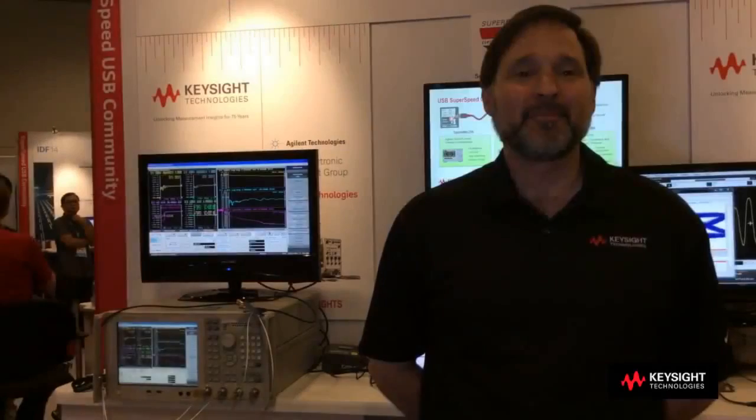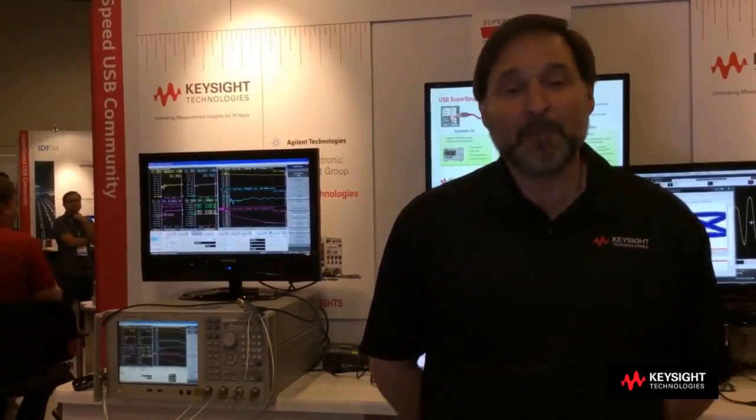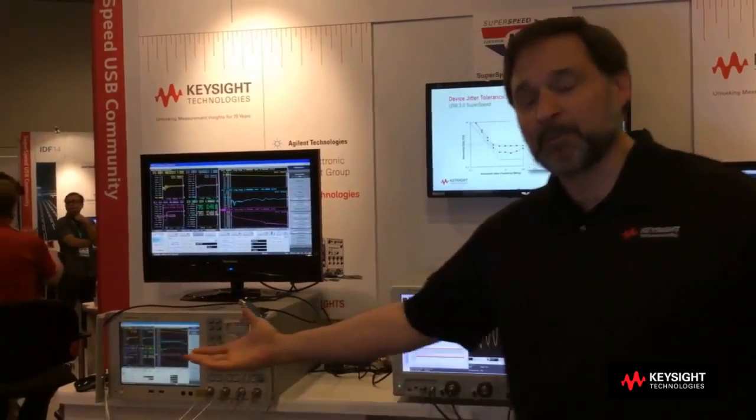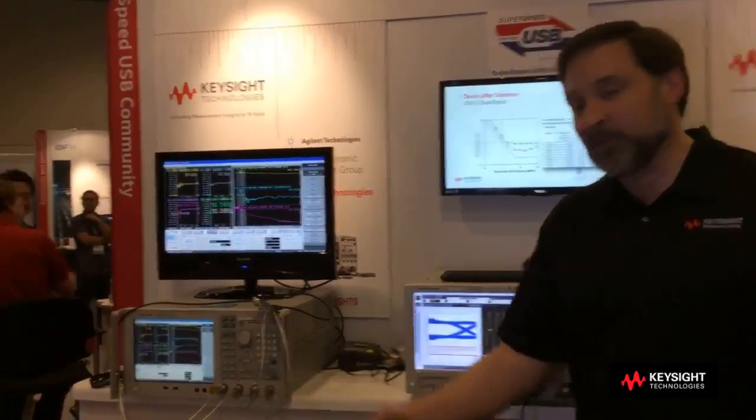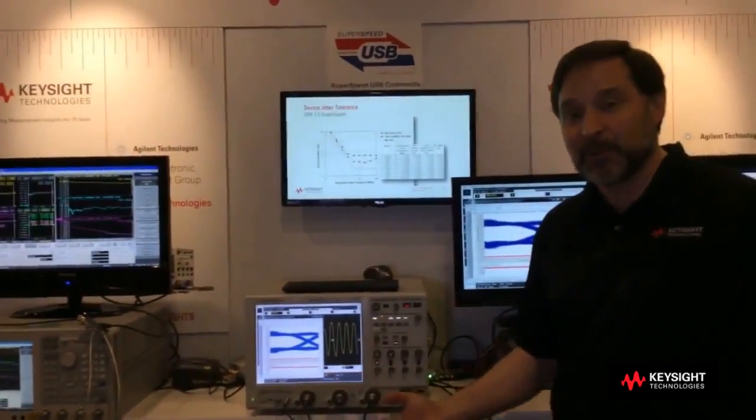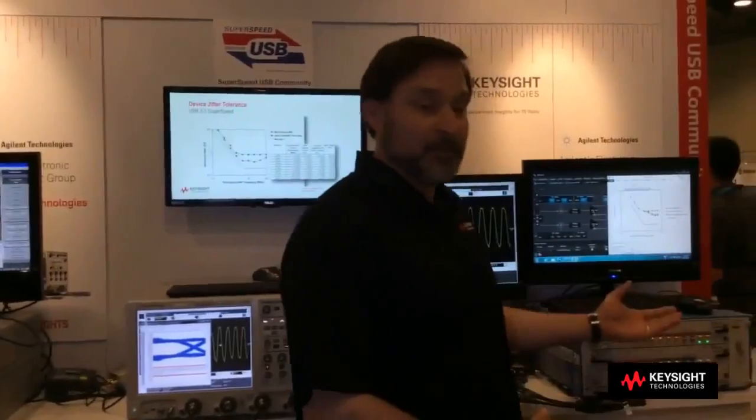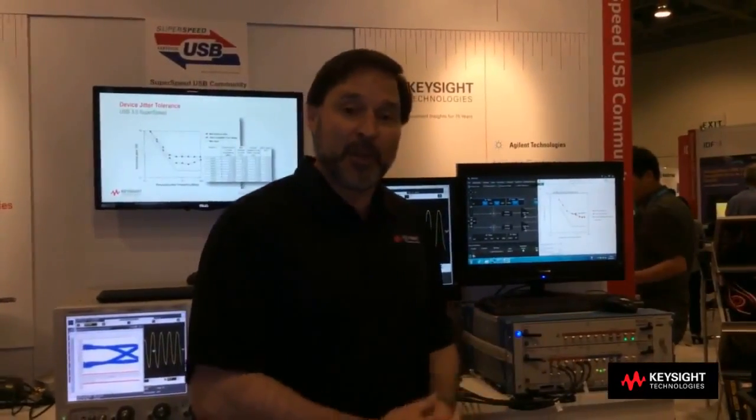I'm the product manager for USB for Keysight Technologies, and we're going to take a look at some of the solutions we have for USB 3.1. So specifically, we're going to deal with cable test with the vector network analyzer. We'll deal with transmitter test with the oscilloscope, and then we will deal with receiver test using the Jaybird.